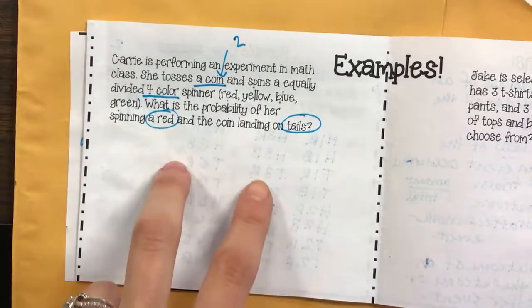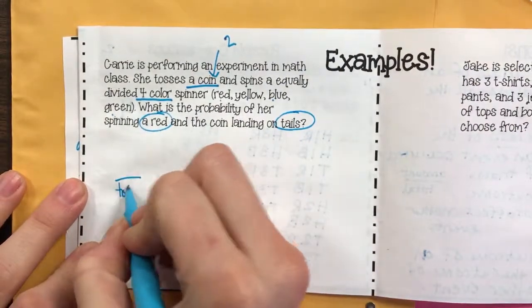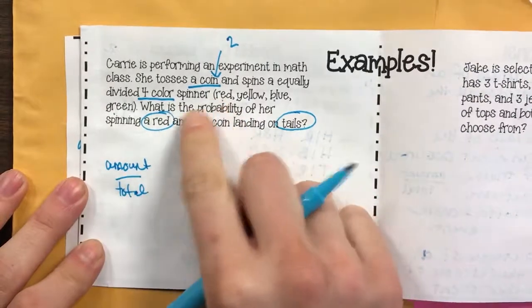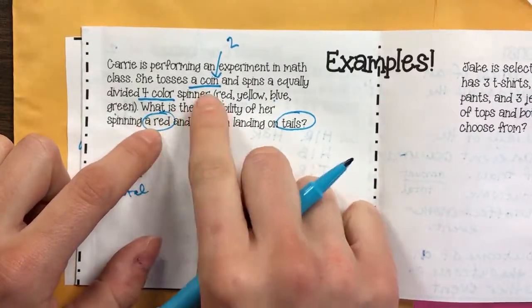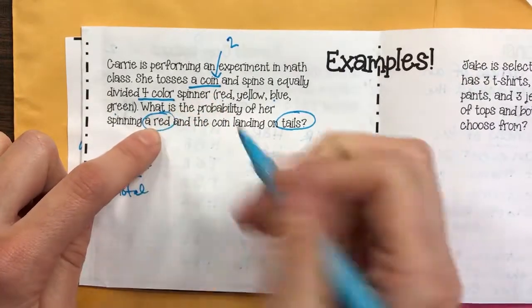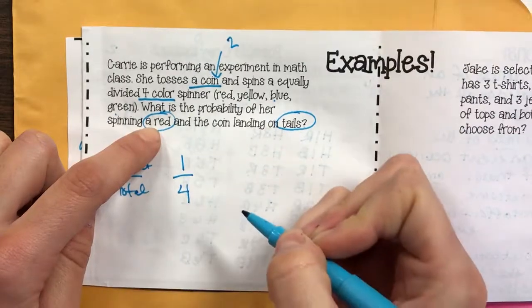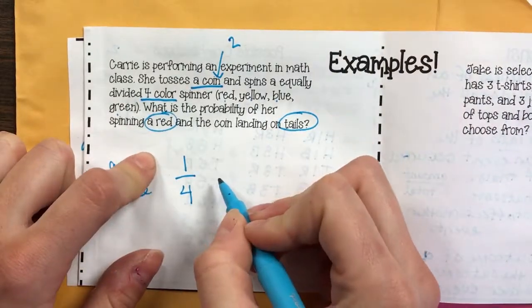So we want to make 2 different ratios like we did on that first example. We want the total and we want the amount. So the first, the probability of her spinning a red. So just looking at the spinner, there's going to be 1 red on that 4-color spinner. So the total was 4, just red, it would be 1.